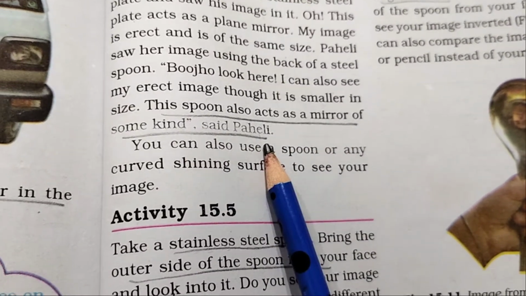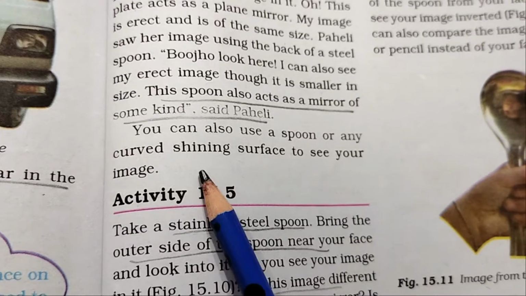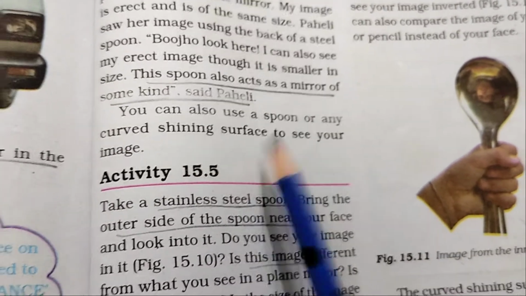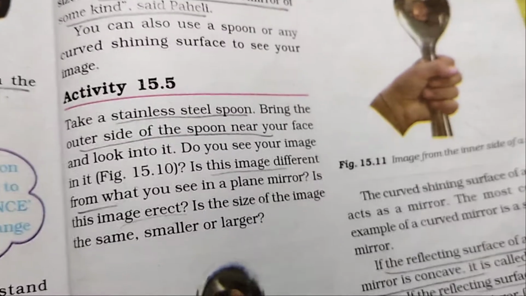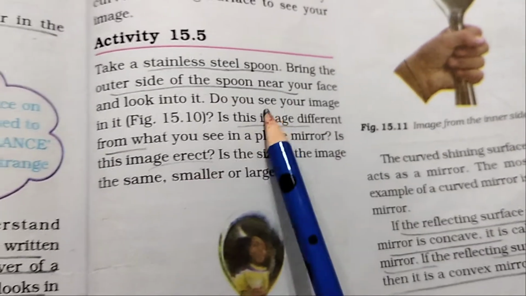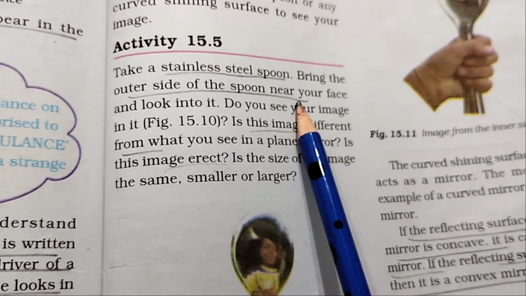तो पहेली ने उससे पूछा. You can also use a spoon or any other curve which has a shiny surface to see your images. Like this, you can see. Fine. So let's perform an activity to understand this concept. You can take a stainless steel spoon. ये activity भी आप घर में perform कर सकते हैं.